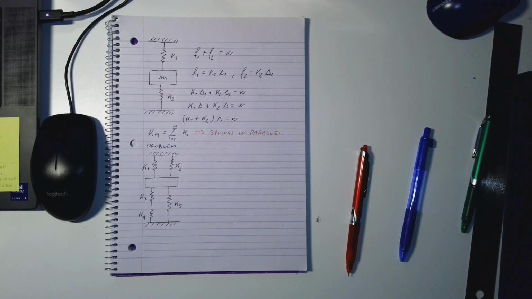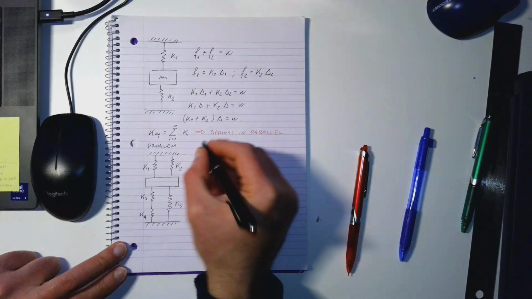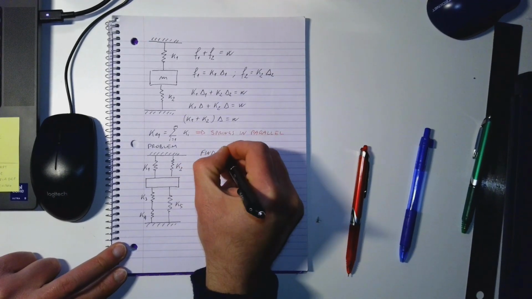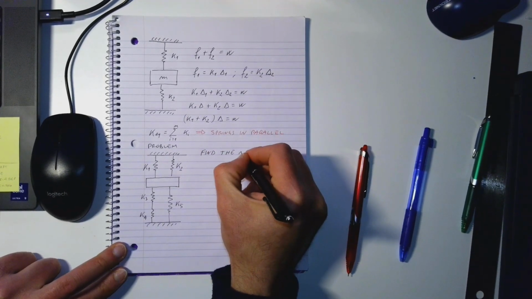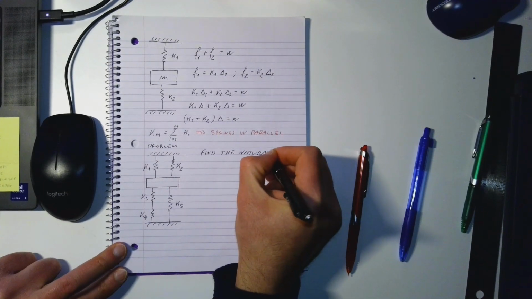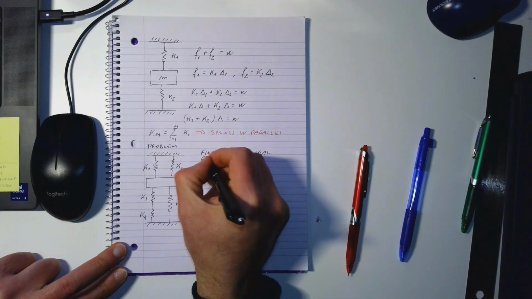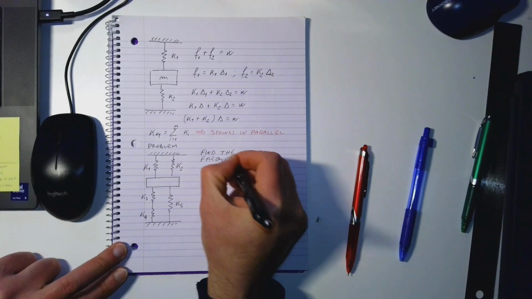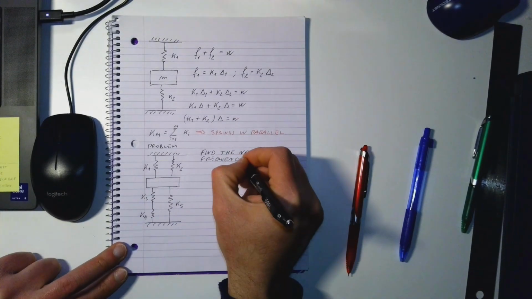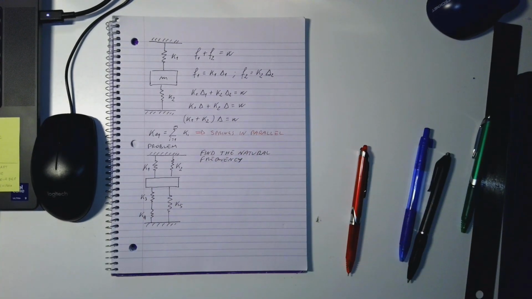So what we have to do in this case is find the natural frequency. Alright, I would like you to spend a few minutes on this, and we can find the natural frequency of this system here.